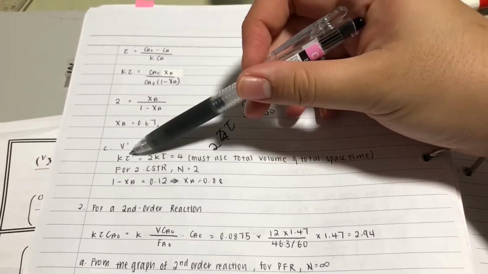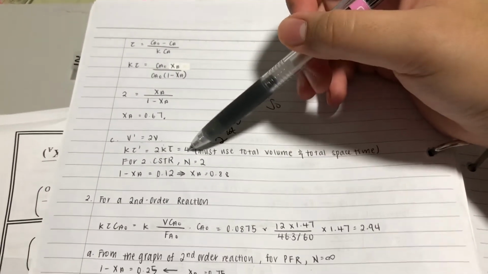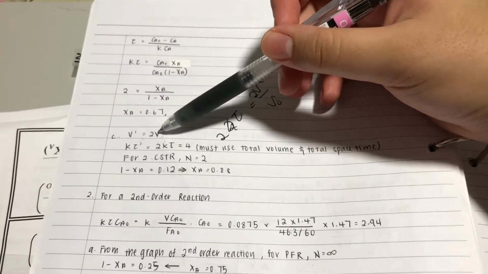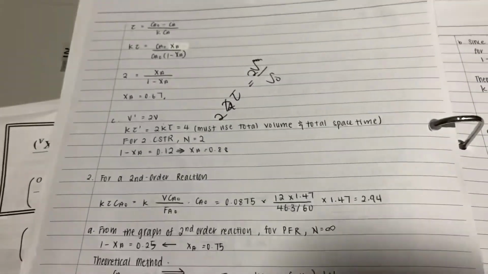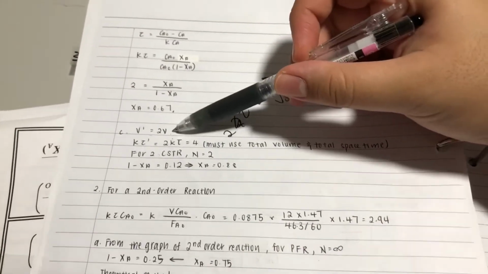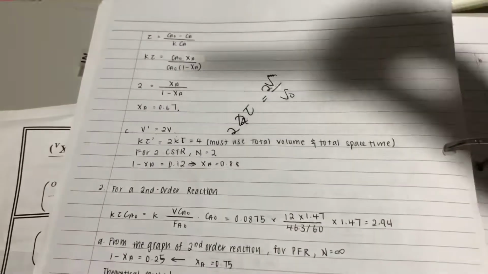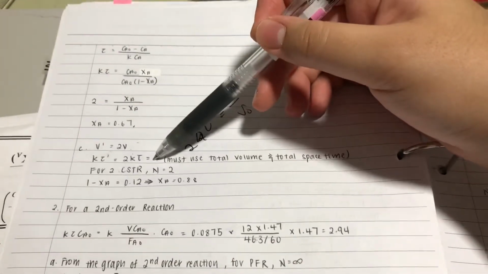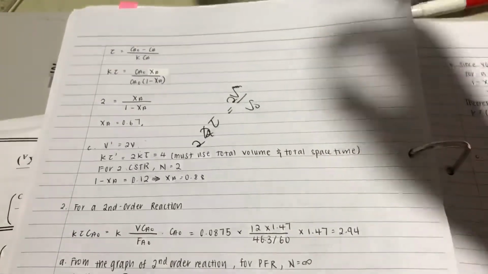So that's the whole working behind this part. That's why my K tau prime is equal to 2 K tau, which is 4. Because earlier my tau was 2, now our tau becomes 4 because there are 2 CSTR, because my volume is doubled. So let's say I have 3 CSTR, then my K tau is times 3 also.